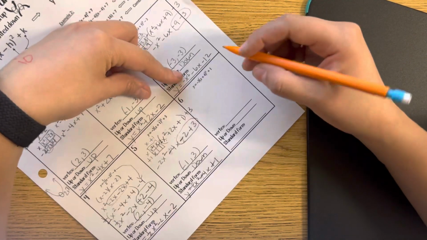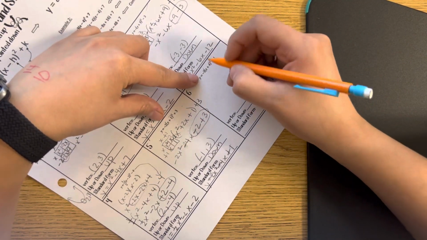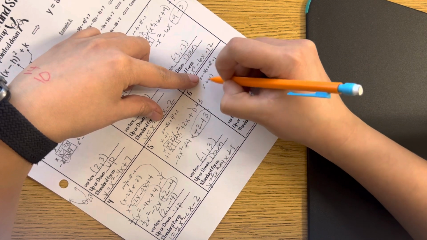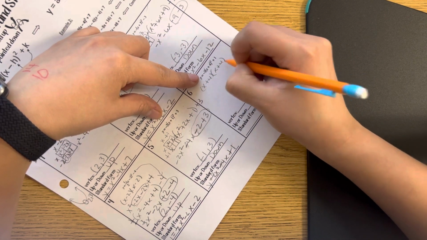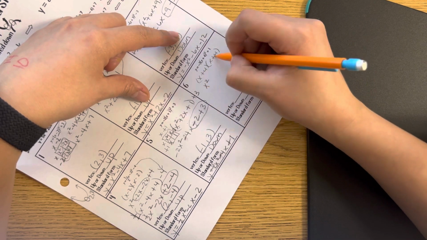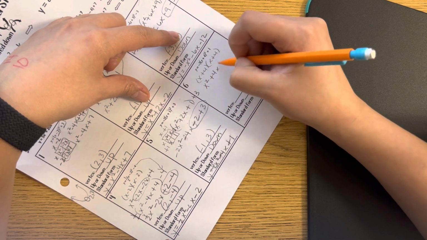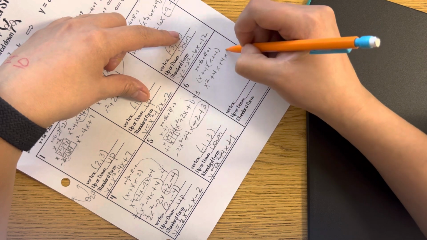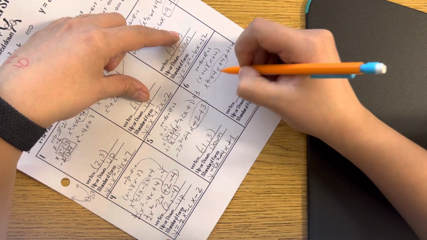So learn my lesson. Let's go back. We're going to do the FOIL method this time. That means x plus 4 times x plus 4. X times x is x squared. X times 4 is 4x. 4 times x is 4x. And 4 times 4 is 16. Those two middle terms combine.